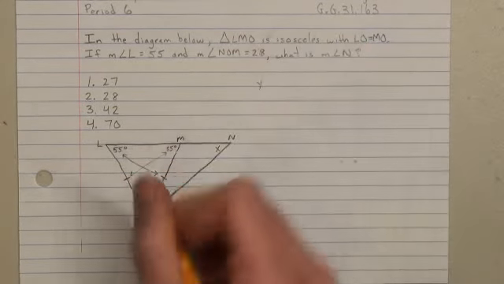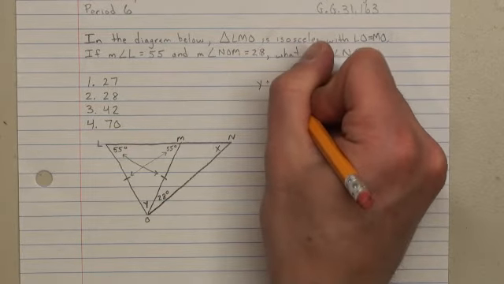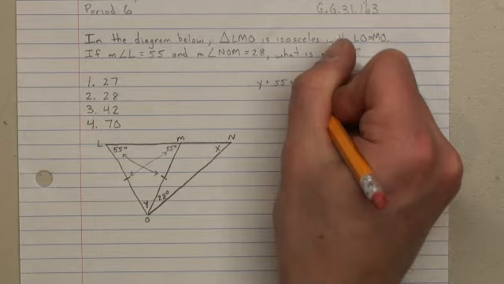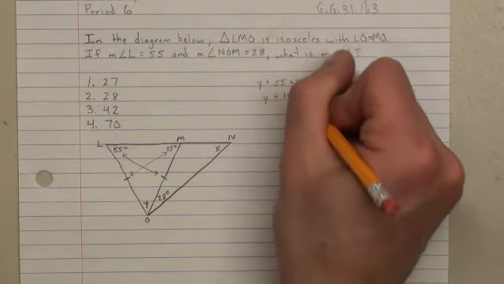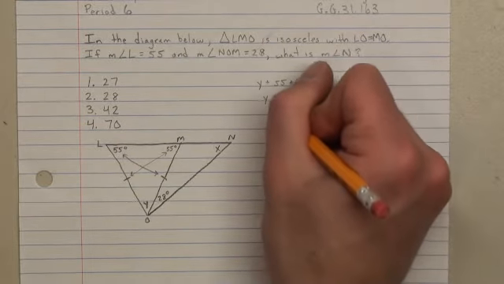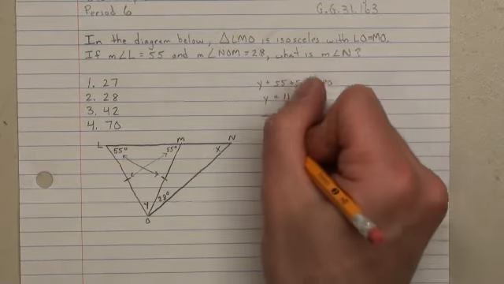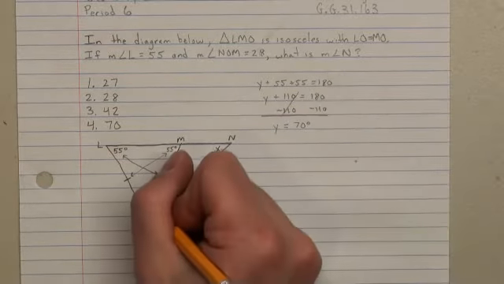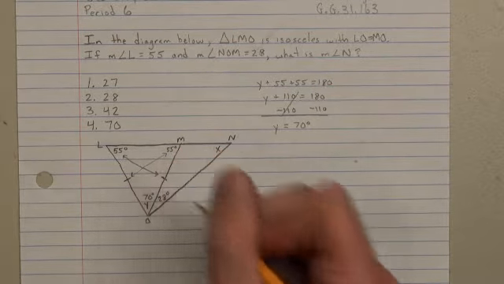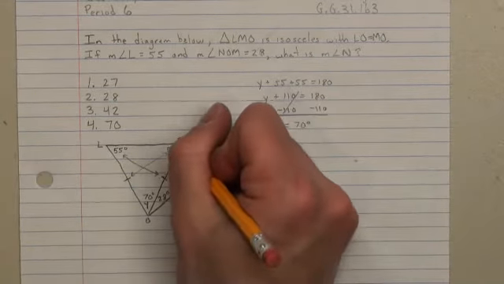We can do Y. I'm going to call this angle Y. So Y plus 55 equals 180. Y plus 110 equals 180. Subtract 110, and what you get is Y equals 70 degrees. So this is 70. Okay? Now, we can also find, let's call this Z right here. Angle Z.